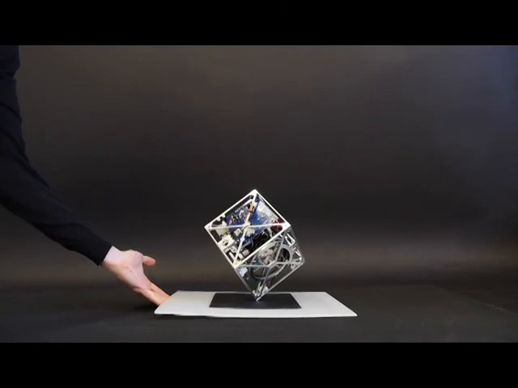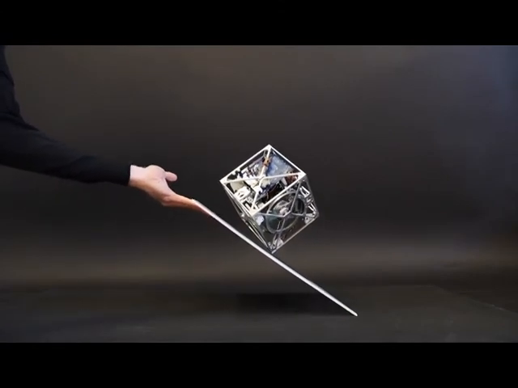Here's a really cool video of a reaction wheel in action that demonstrates the dynamics of our system.